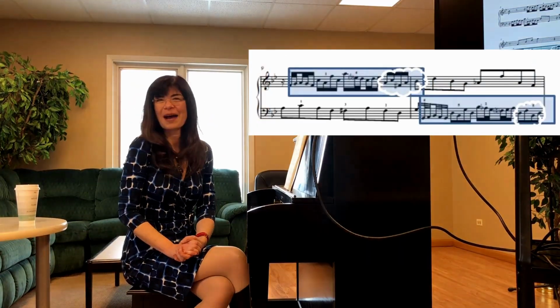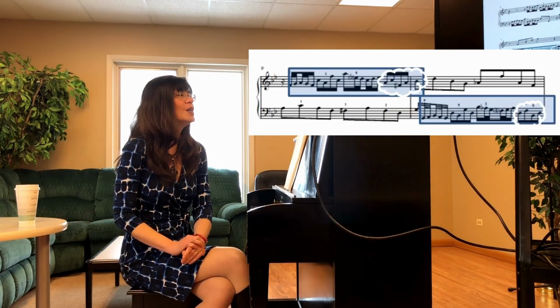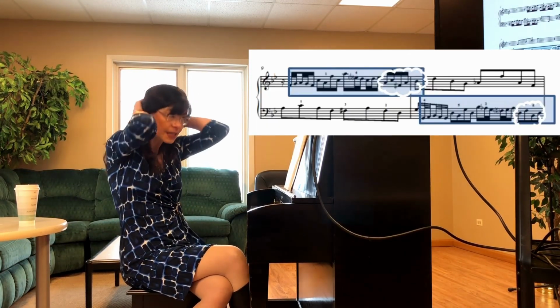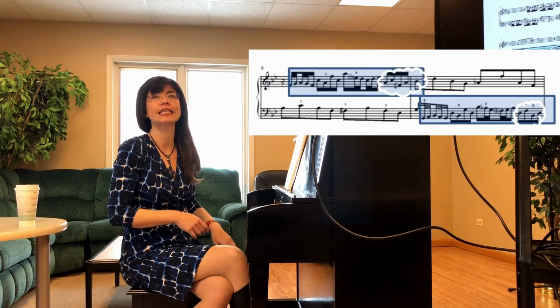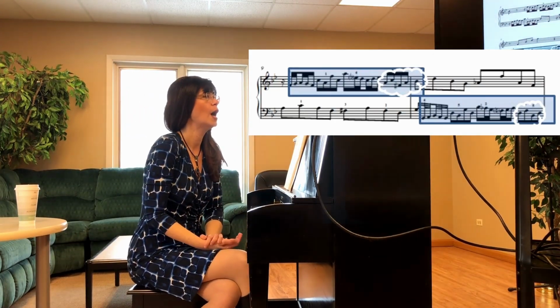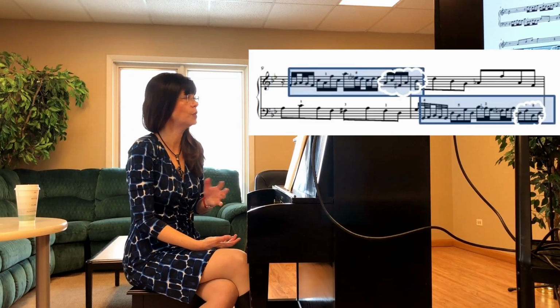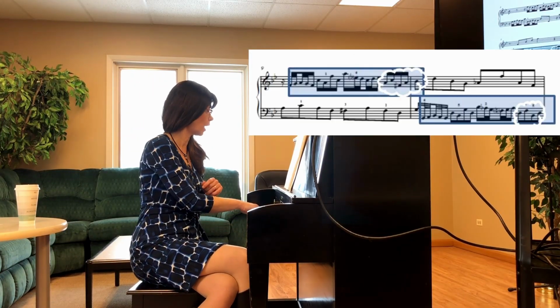Now let's take a look at what happens the third time all the subjects come in. So as I said, first of all, the interesting thing about it is that the hands are now switching back and forth. We're talking about now measures 9, 10, and 11. So look what's going on in measure number 9 in the right hand.